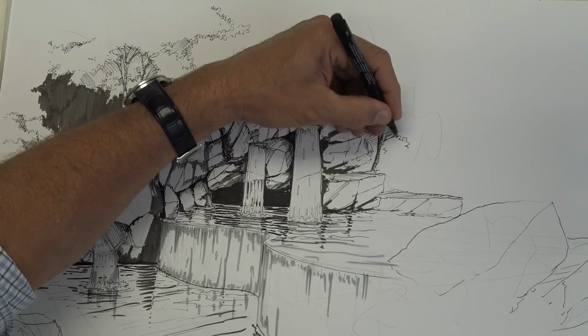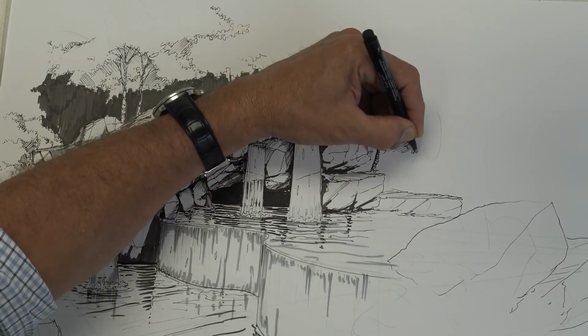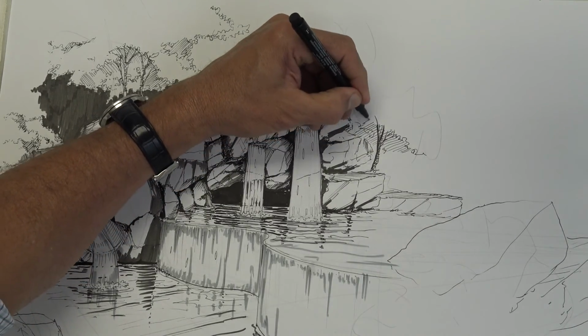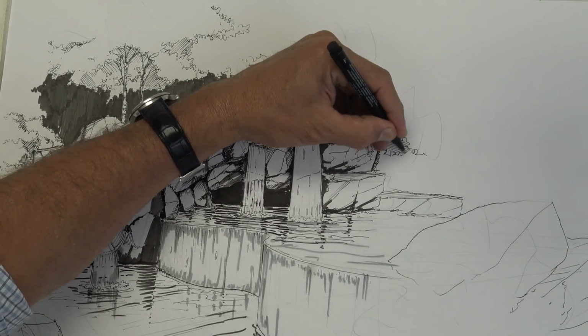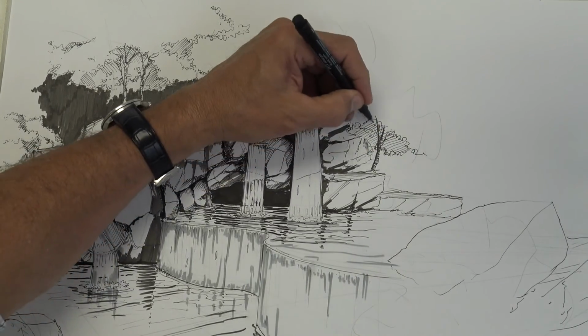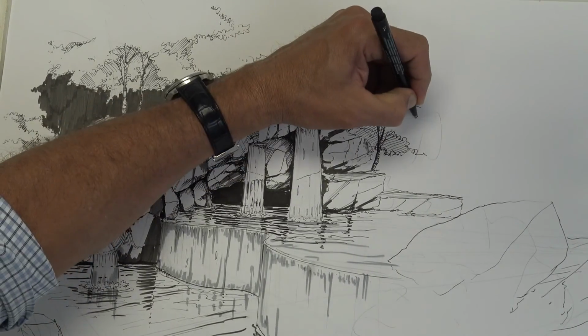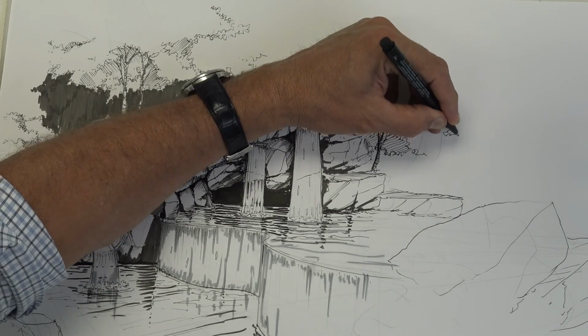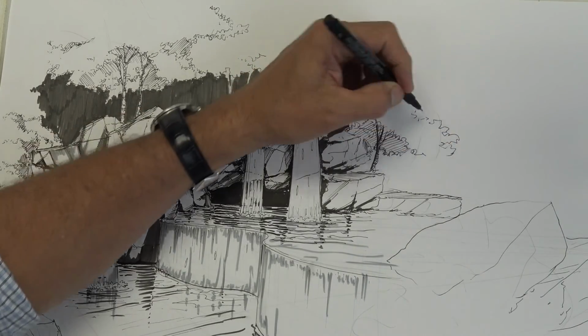And I'll give a little shade underneath the tree. See, when you get that line there, it gives a shade under the tree. And then you can put the scribble behind the trunk, so the trunk shows like it's going up into and through the tree. Okay.